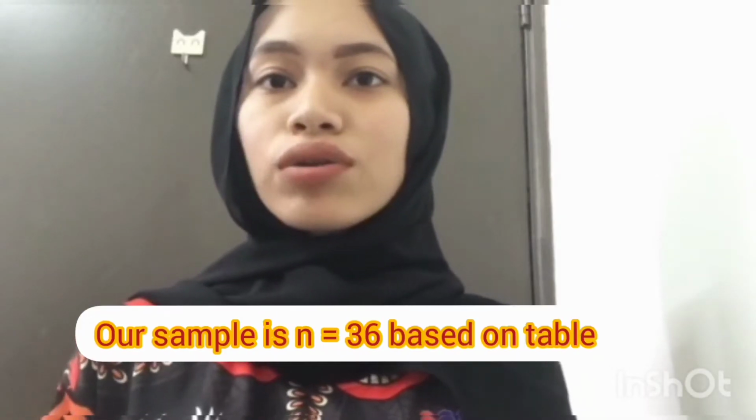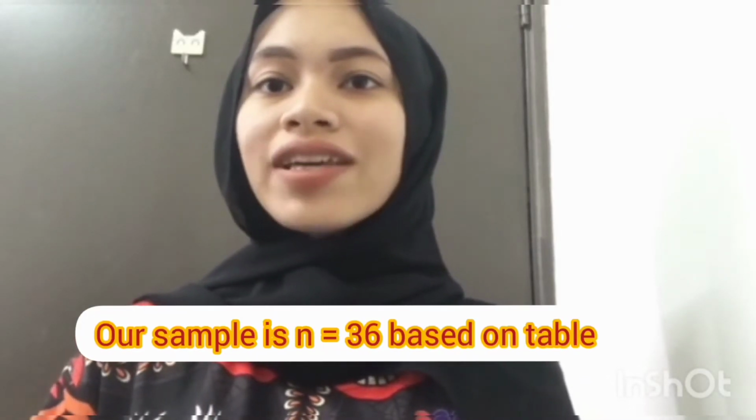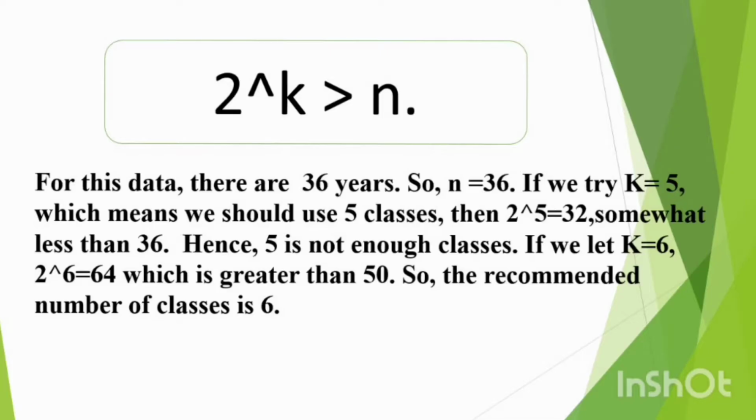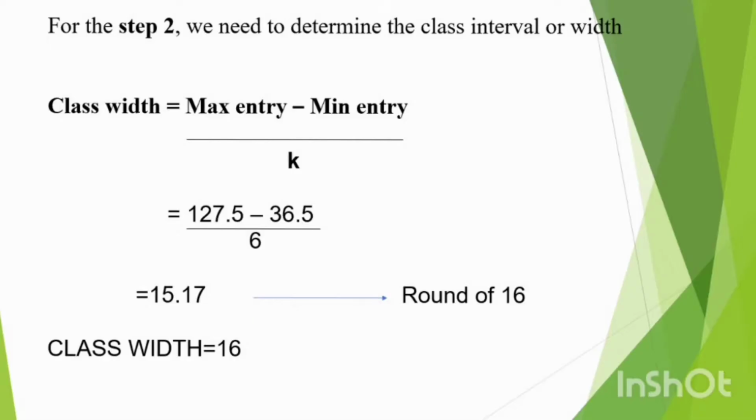We go to step 1, which is to identify K. This is the solution for finding K. So we get K equals 6. Go to step 2 and find the class width. This is the class width we get, so our class width is 16.